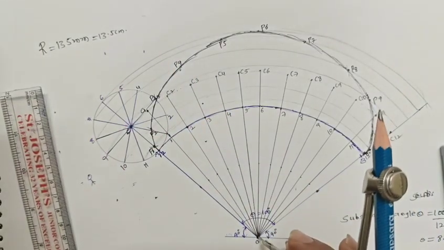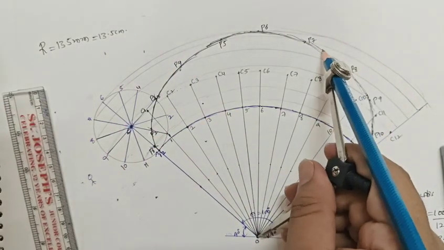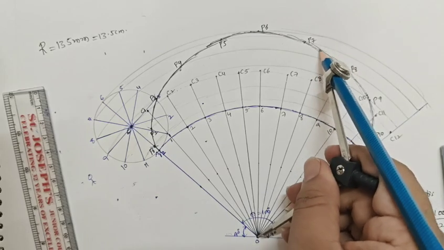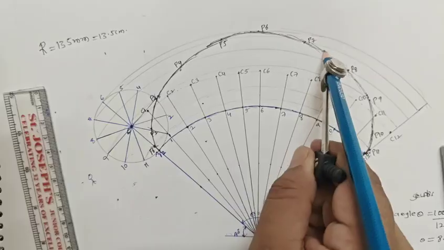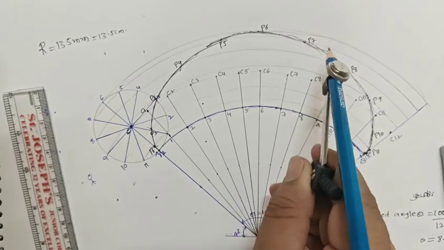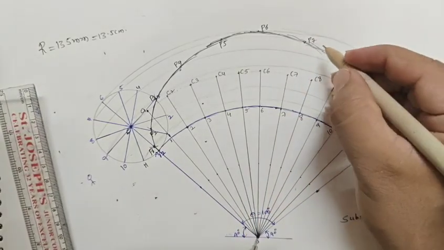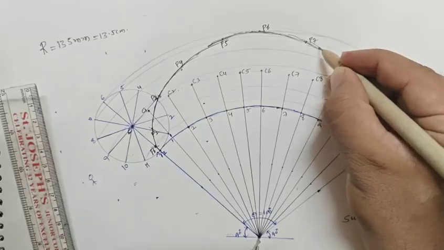Okay, just place a compass at the origin. You need to mark on the profile. Always remember, a lot of students make mistakes here. Just mark on the profile, where it is touching, they are touching on this profile at this point.